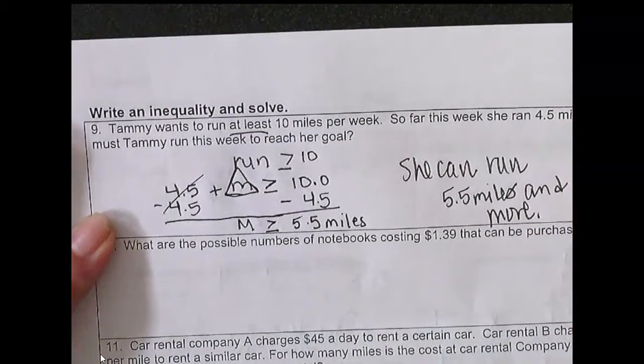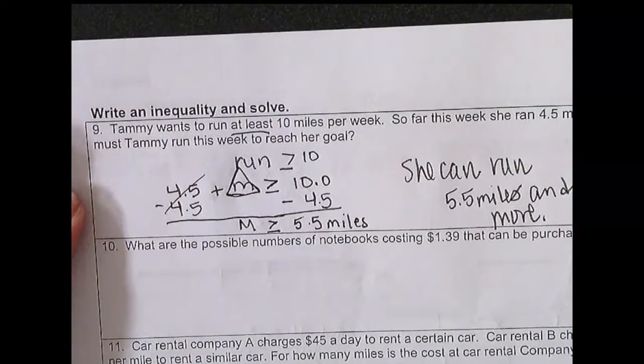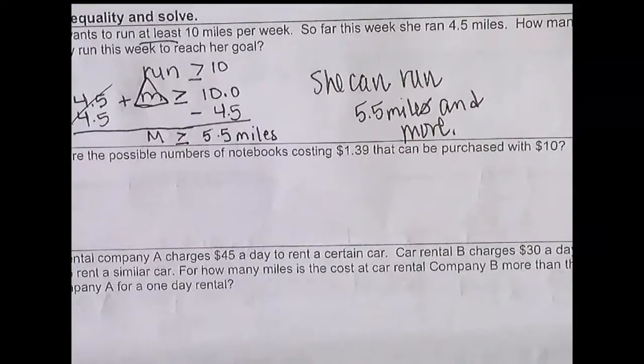To reach her goal. Alrighty, let's look at question 10. It says, what are the possible number of notebooks costing $1.39 that can be purchased with $10?